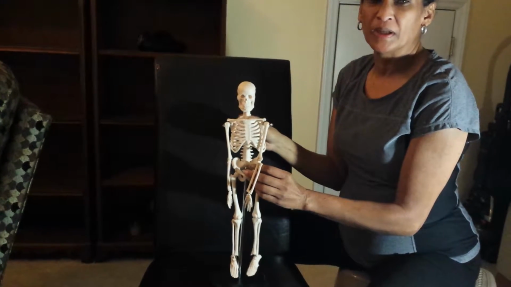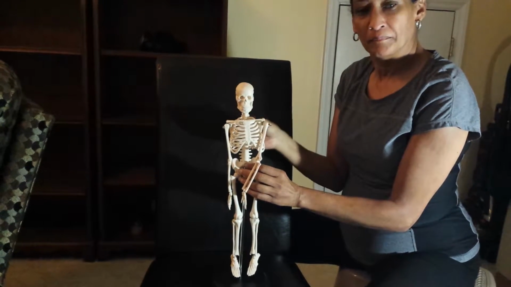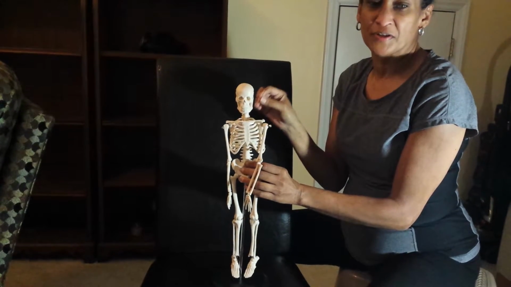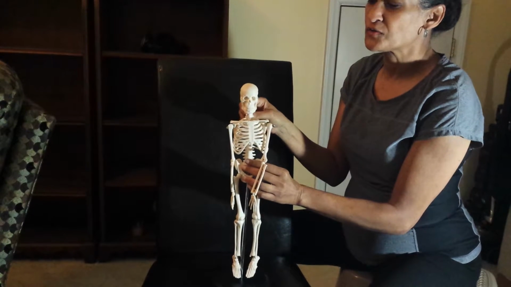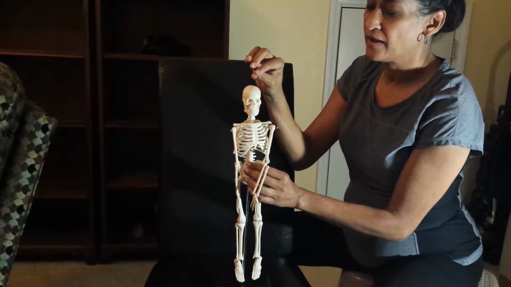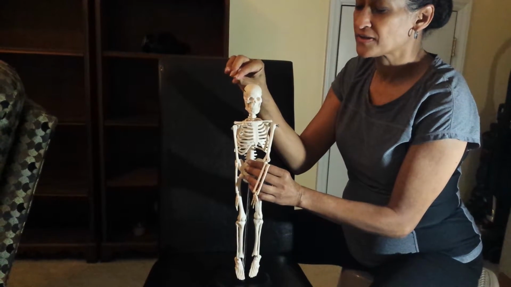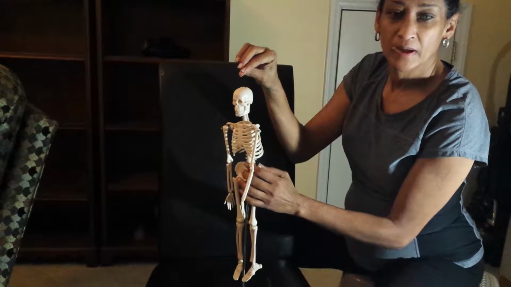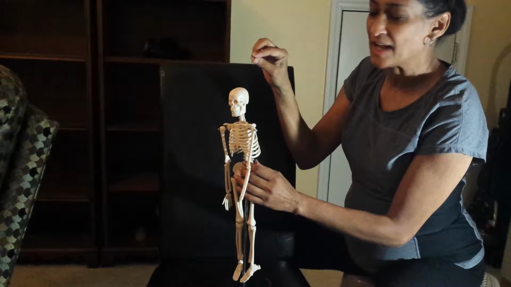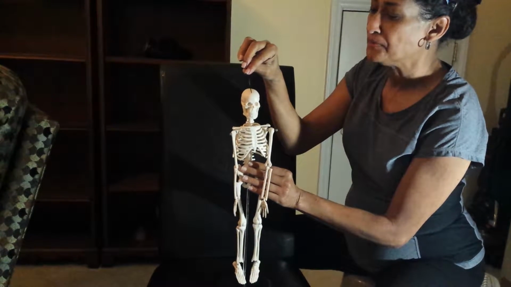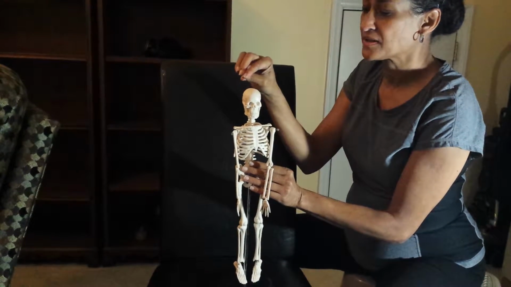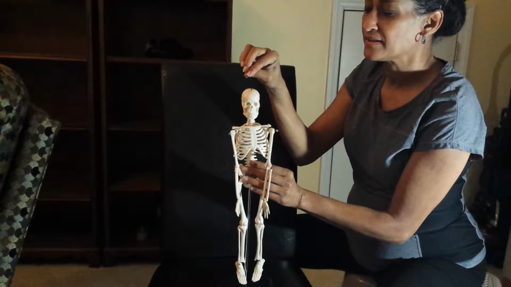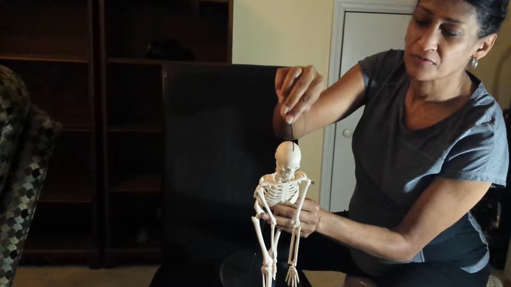The next group is sutures. The first suture on the list is the coronal suture, and that goes across the skull this way. That's the coronal suture. The next suture is the sagittal suture, which goes down the middle of the skull. And this is the sagittal suture.